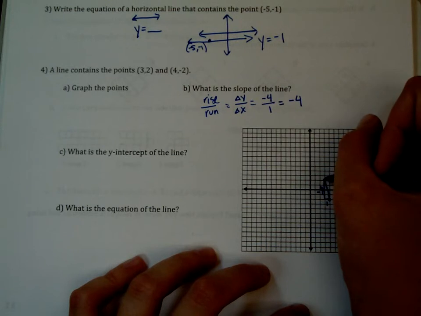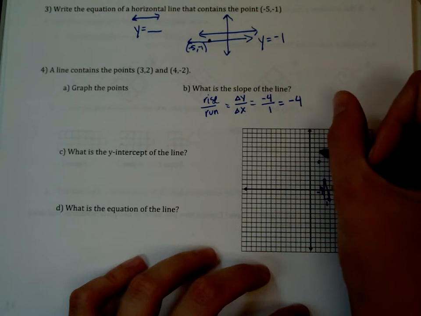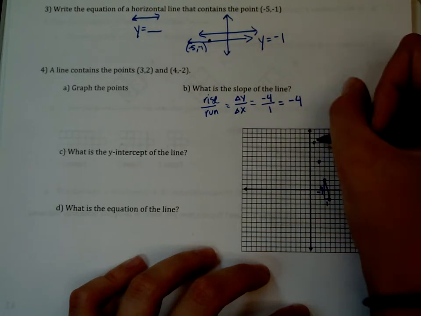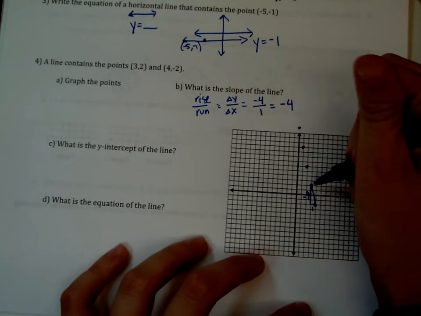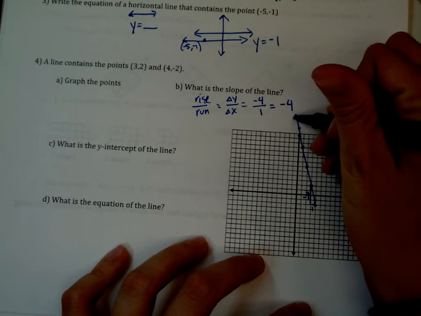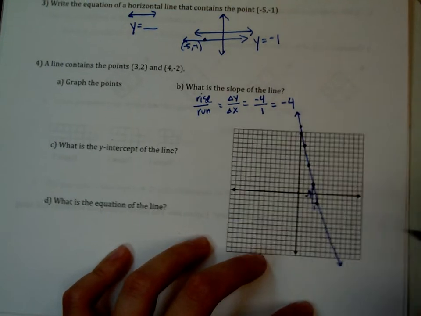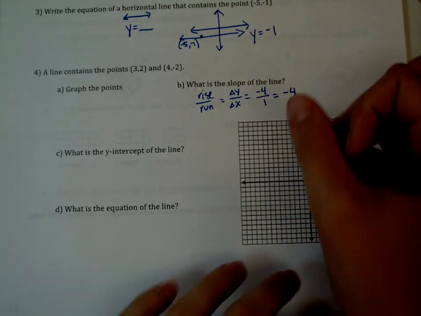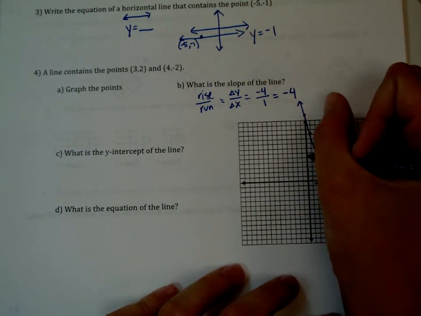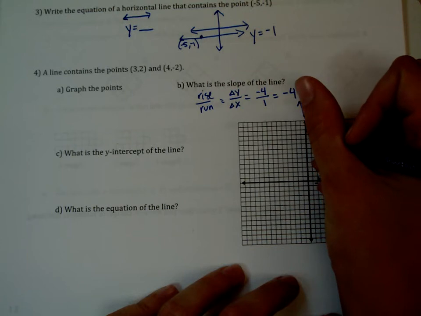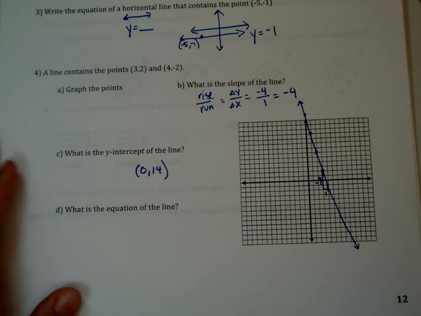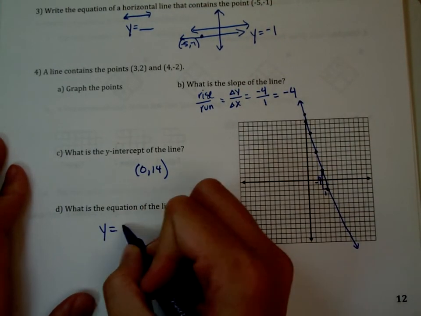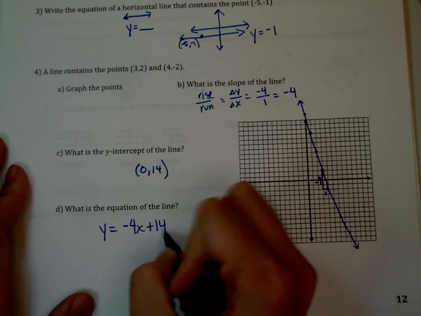The y-intercept, let's see, I'd have to go up 4 over 1, 4 over 1, 4 over 1, so it's one more up there. So the y-intercept of this line is, let's see, 1, 2, 3, 4, 5, 6, 7, 8, 9, 10, 12, 13, 14. (0, 14). So the equation of the line is y = -4x + 14.